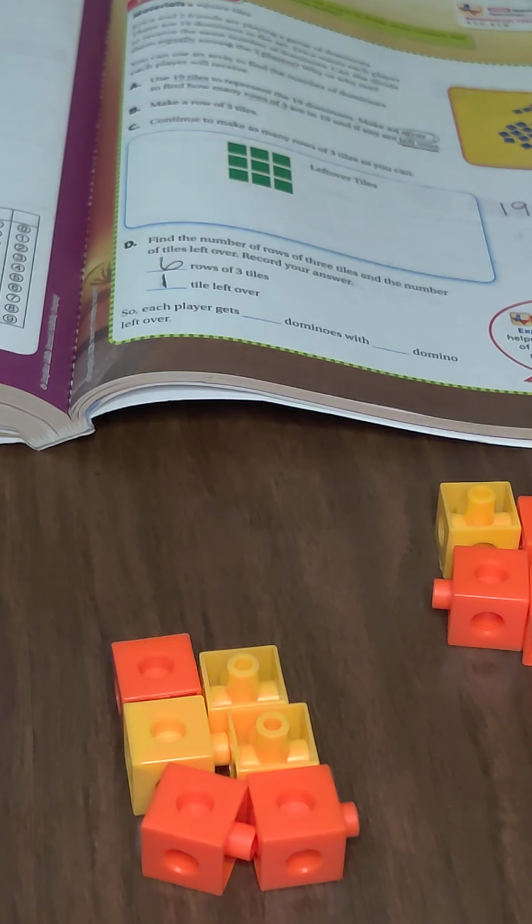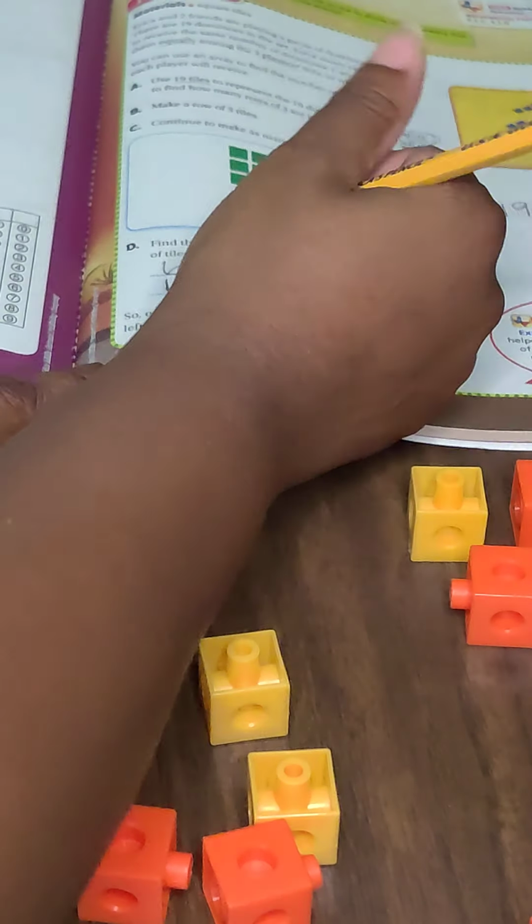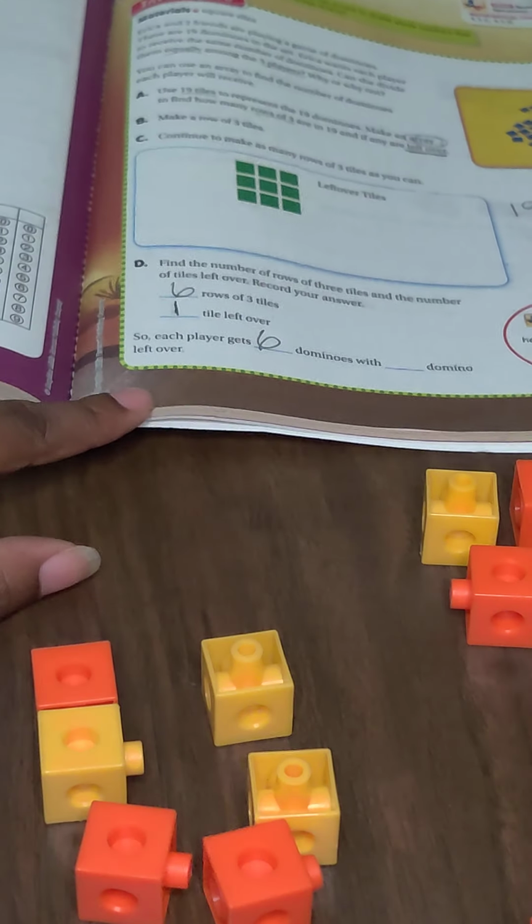So now if we look at this, how many did each friend get? Well, this friend had 1, 2, 3, 4, 5, 6. This friend had 1, 2, 3, 4, 5, 6. And then Erica had 1, 2, 3, 4, 5, 6. So each player gets 6 dominoes, and there's 1 that's going to be remaining.